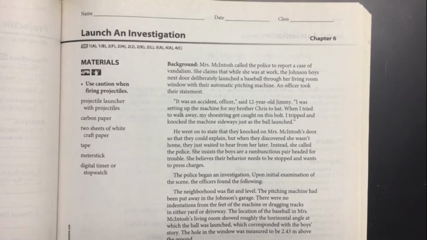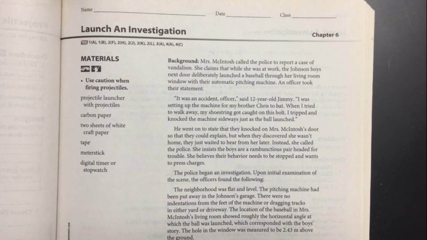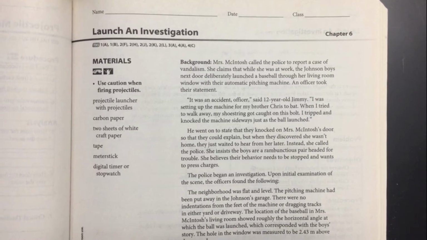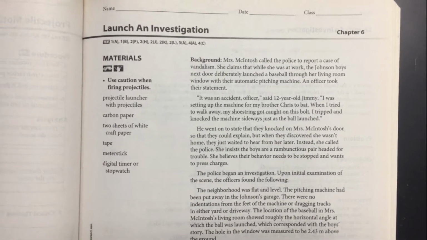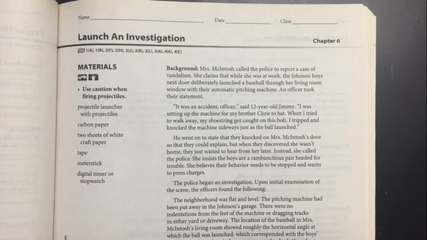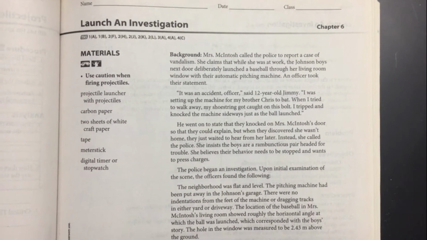The Launching and Investigation lab out of the red physics lab book. In this lab, we're going to be using a projectile launcher to study the motion of projectiles through the air, just as a baseball pitching machine would, as the passage to the right indicates.